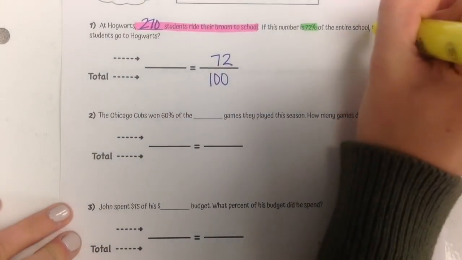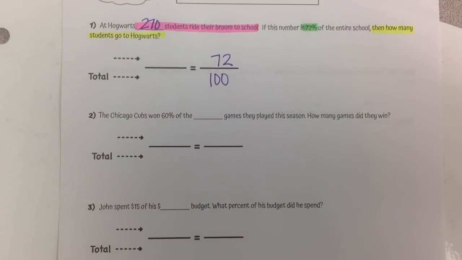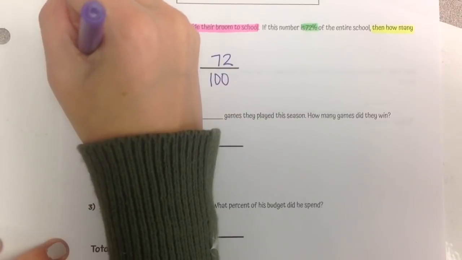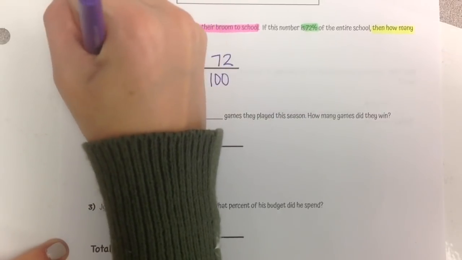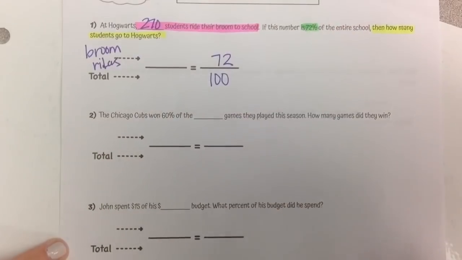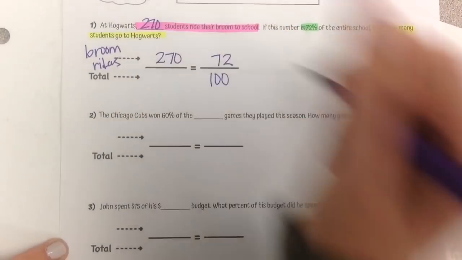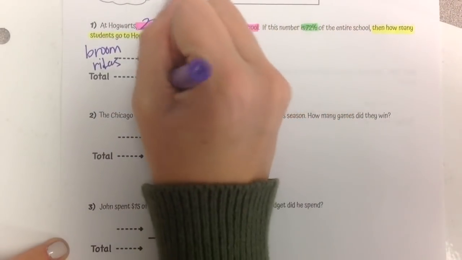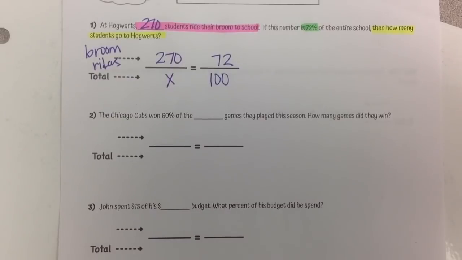And the question is asking us how many total. So we don't know the total. We're comparing the broom riders to the total. So there are 270 broom riders. We don't know how many students go to Hogwarts. So that is what we are solving for.